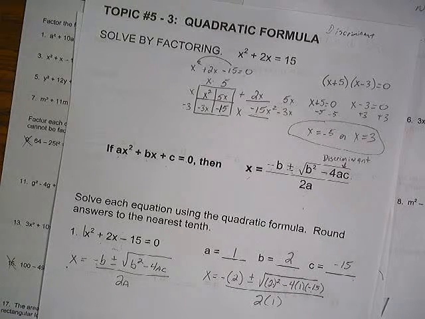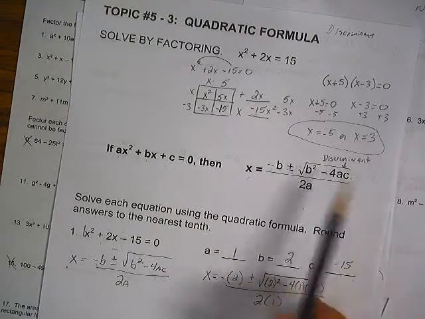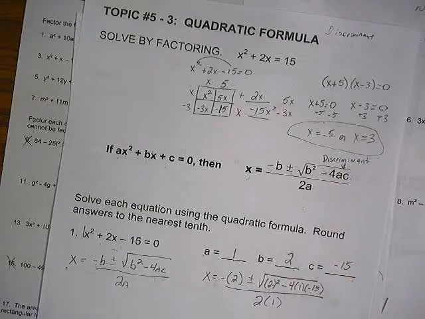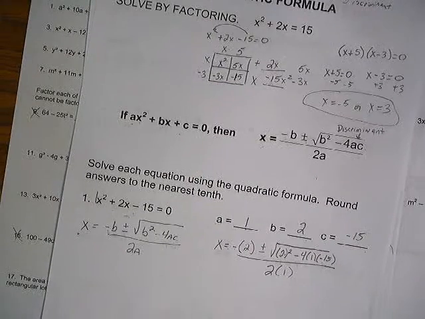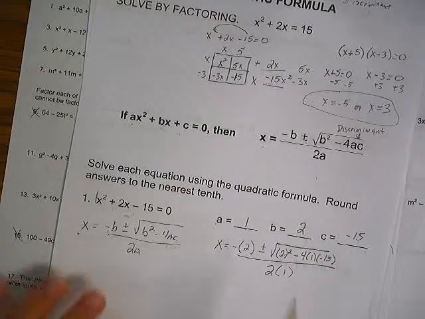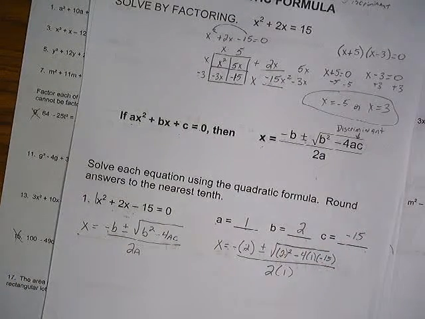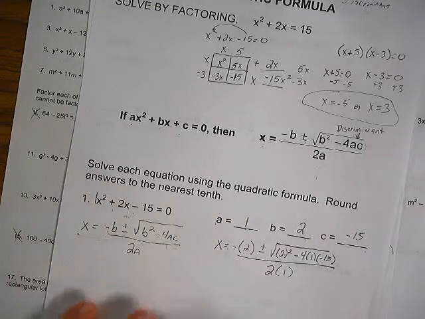Now, it's also referred to as underneath the radical. That means the same thing. But for our purposes right now, we're going to refer to this as the discriminant. What's the discriminant? Everything that's underneath the square root sign.